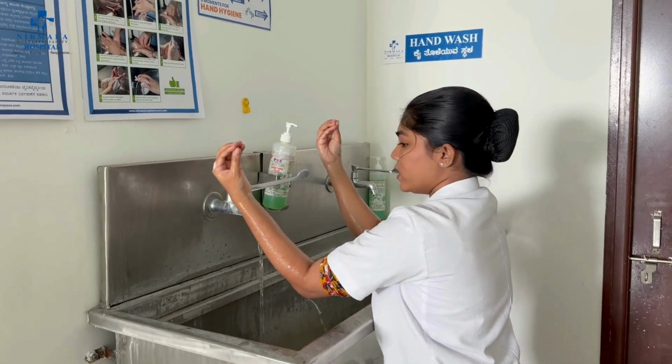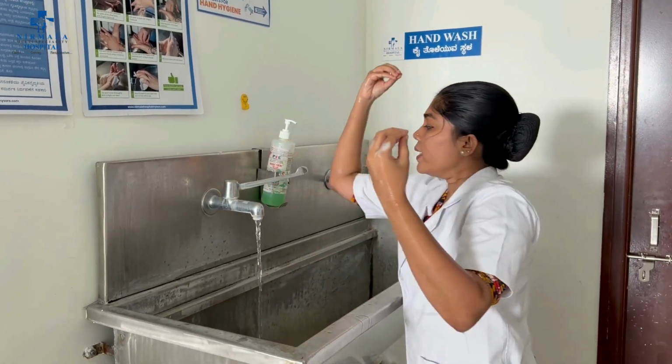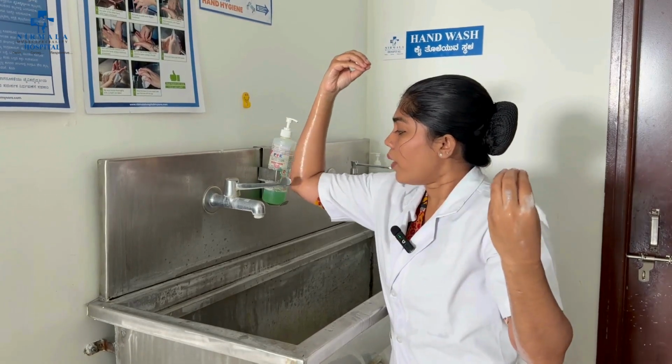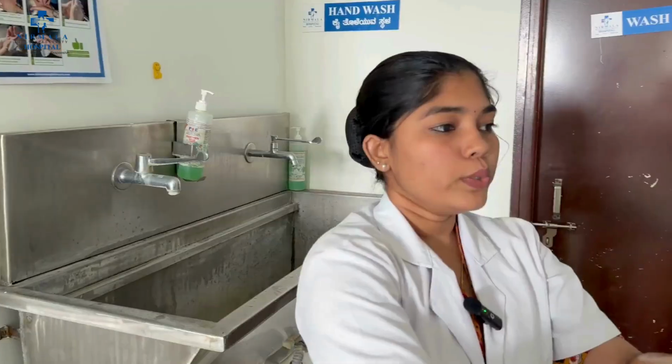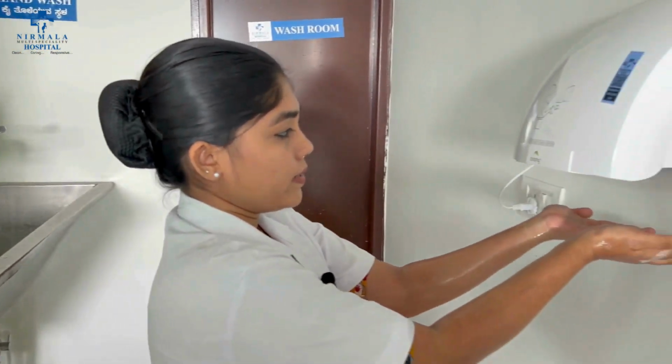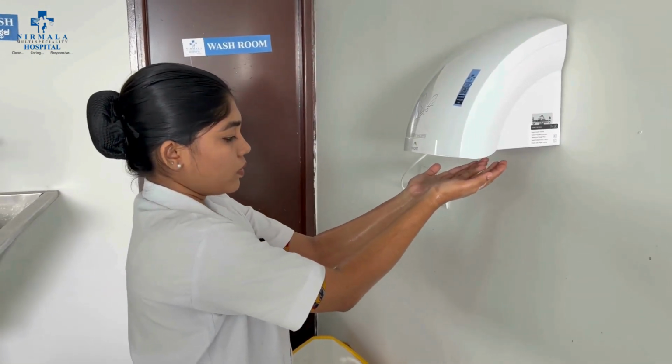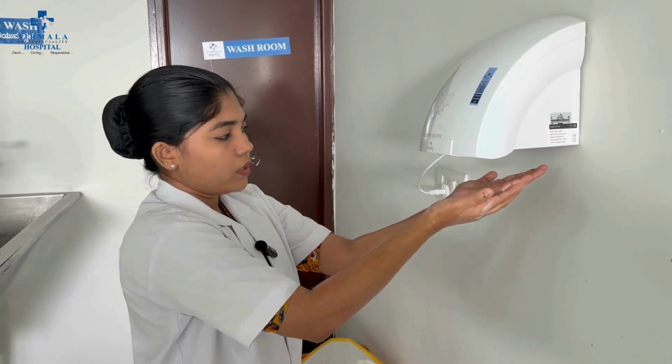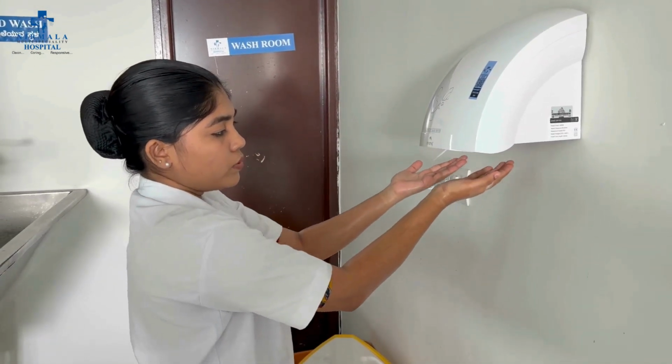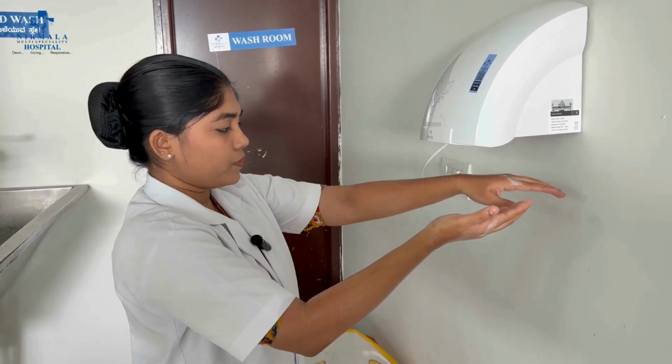Then the 11th step, we close the tap using the elbow to avoid recontamination of our wet hands. The last step, we dry our hands.